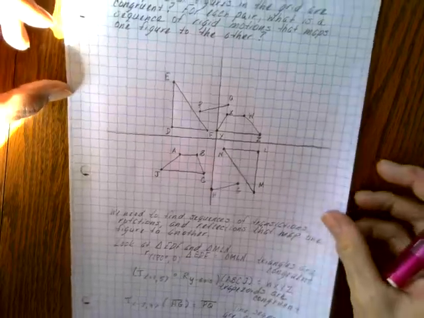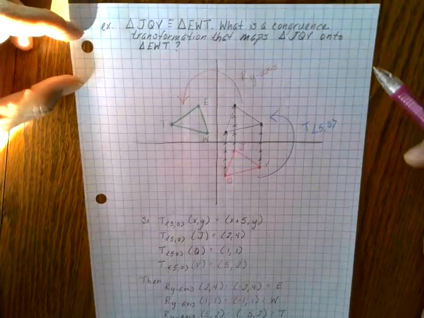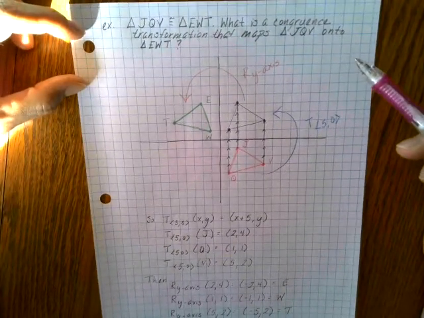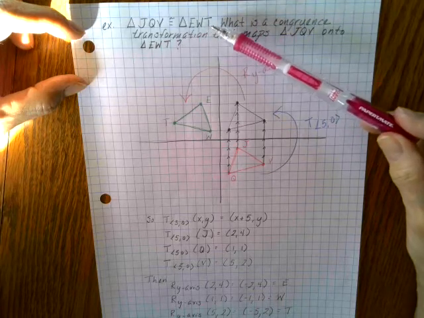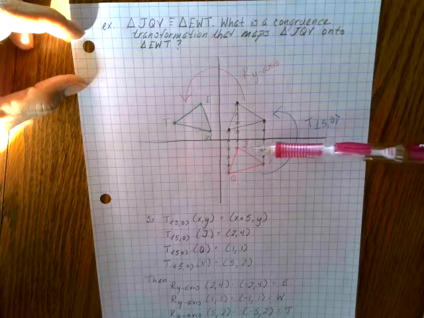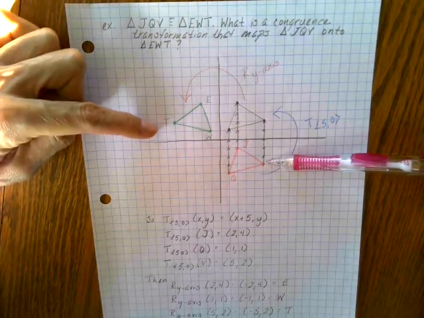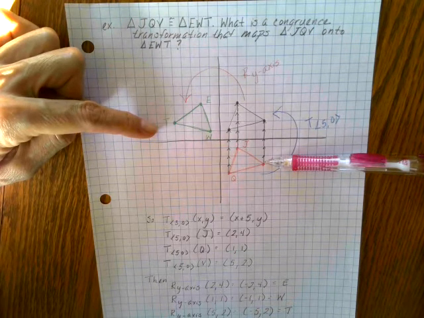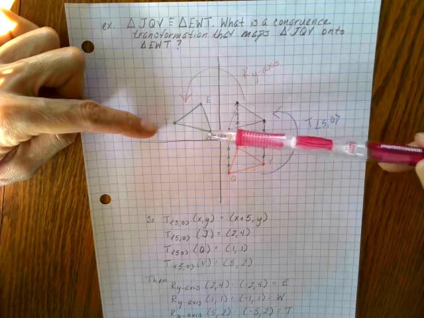Let's look at another example. In this case, I'm taking triangle JQV, and it is congruent to triangle EWT. Okay, so here is JQV, and I'm going to end up here at EWT. All right, what is a congruence transformation that maps this to here?